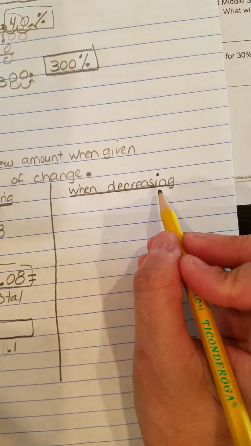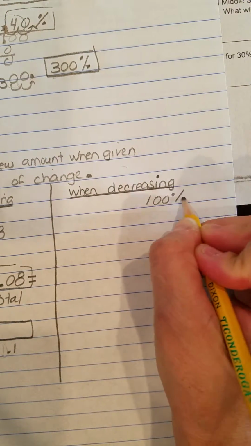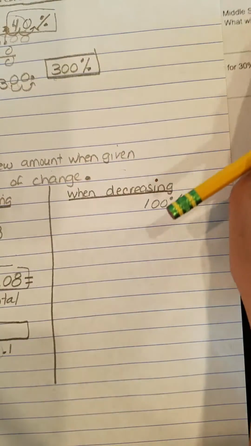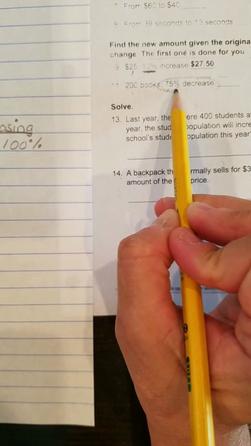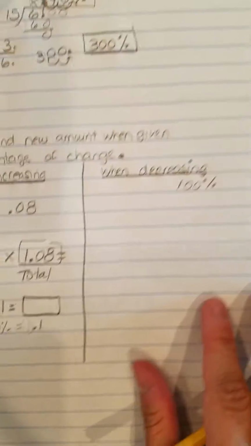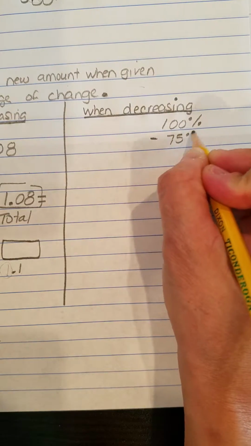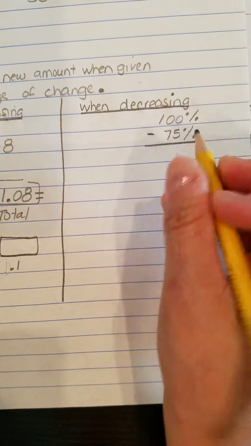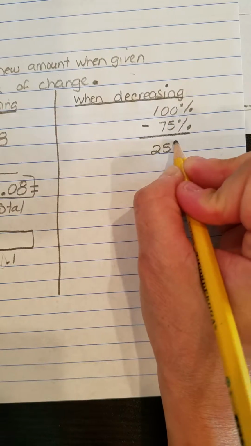When you're decreasing, okay, remember percentage is always out of 100. If it says you're decreasing by 75%, well, what is 75% deducted from 100? What are you left with? Well, you're left with 25%.